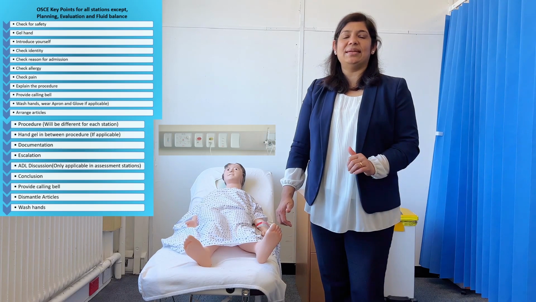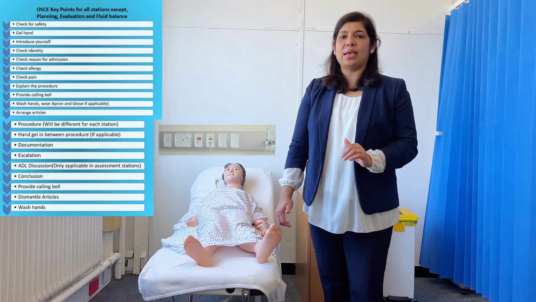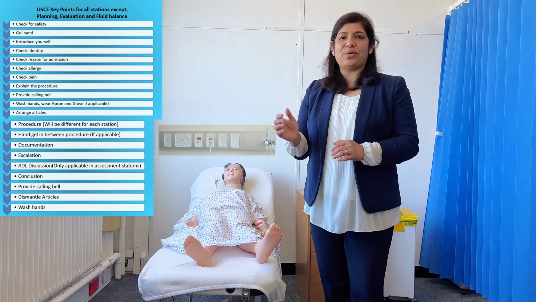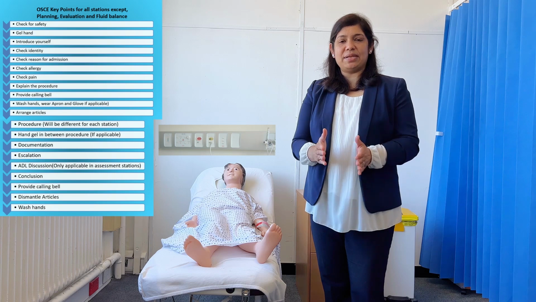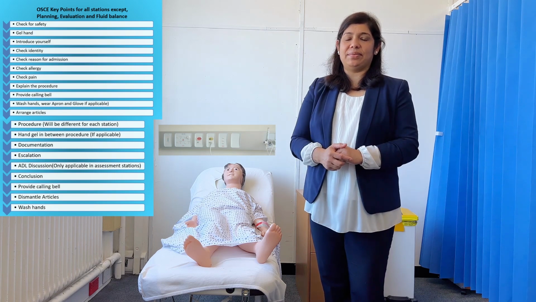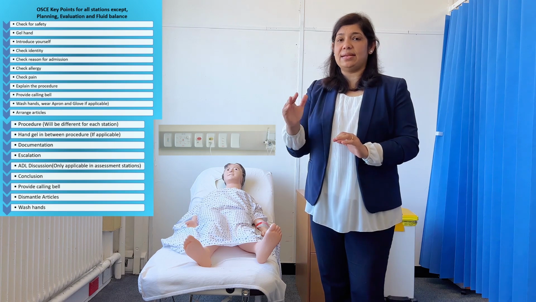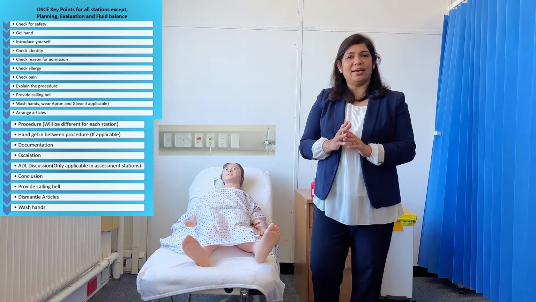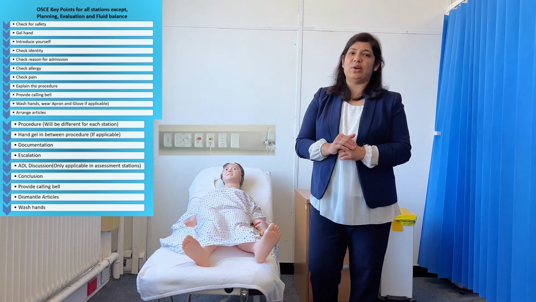OSCE key points are the most important in OSCE. You need to keep these key points throughout your OSCE, regardless of assessment station, implementation station, or any of the skill station, other than any writing stations. Is that clear? So we can go through what the key points are.